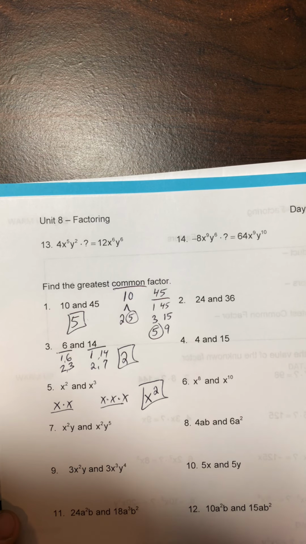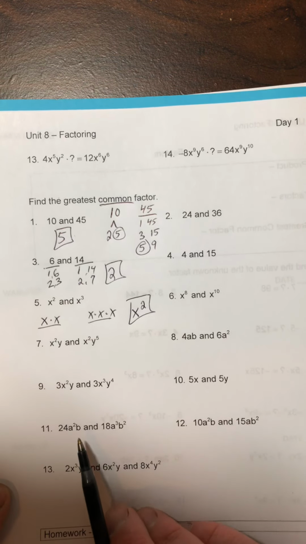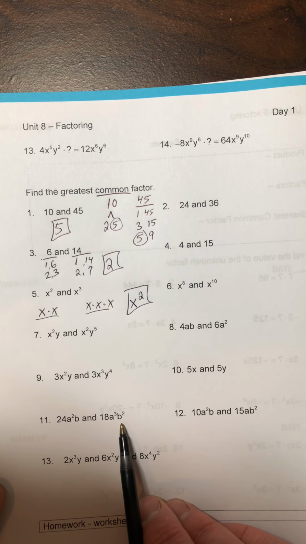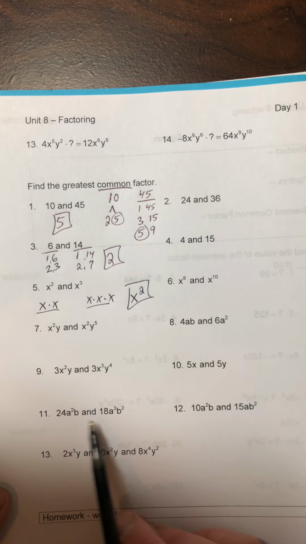You get some a little more complicated, mixing numbers and variables, like number 11 down here. 24a squared b, 18a cubed b to the second. Greatest common factor. Maybe I'll do just the numbers first, between 24 and 18.